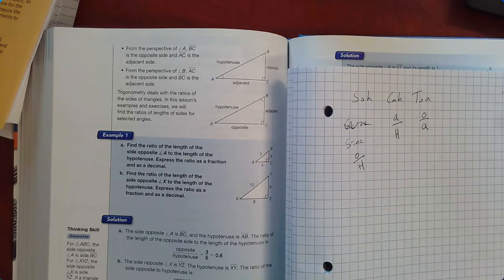This is going to be really important for trigonometric functions. But right now, we're finding the angles.